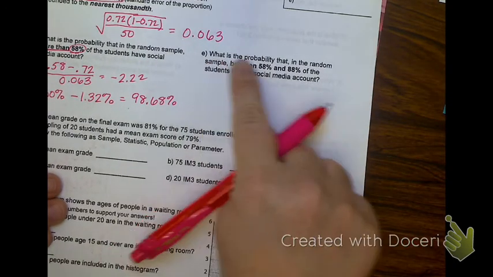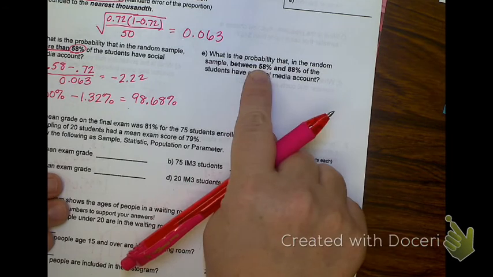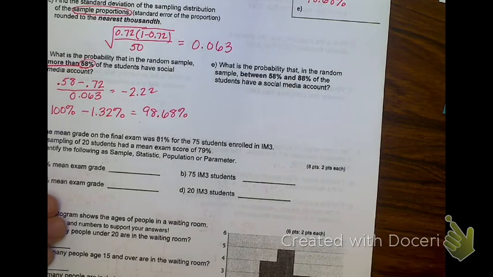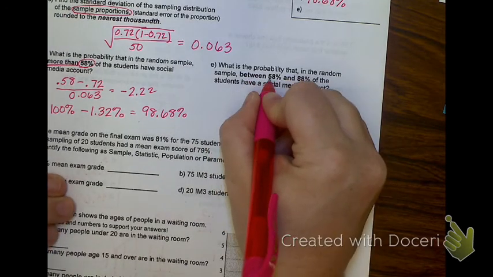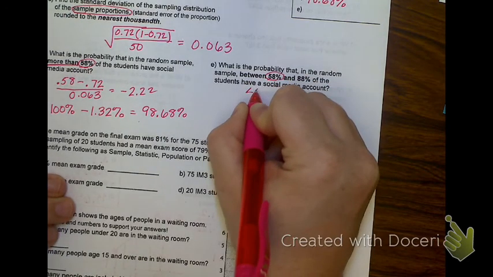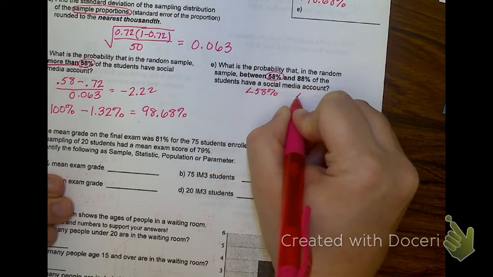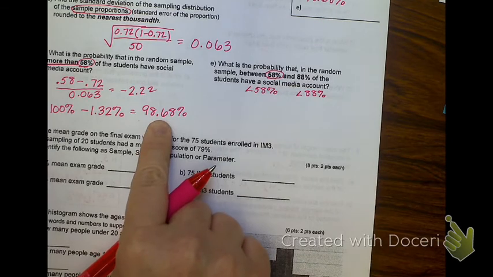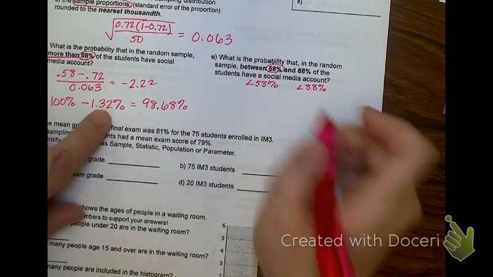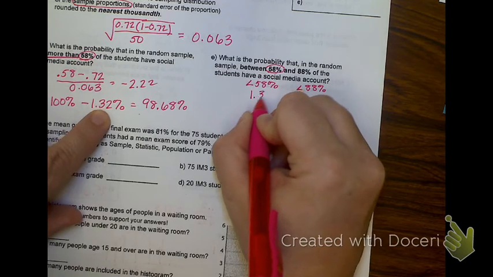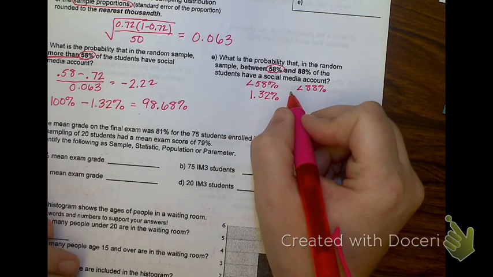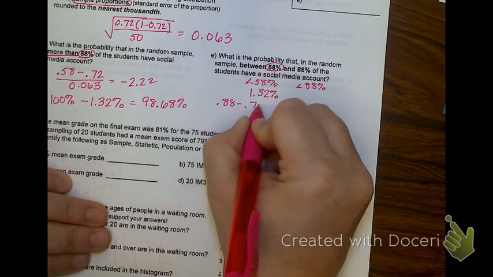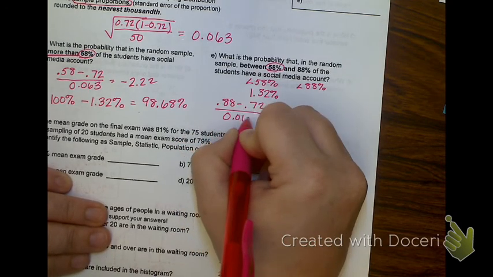And finally, E, what is the probability that you get between 58 and 88? So again, z-score, z-score, get your values off the table, subtract bigger minus smaller. So between, I need less than 58% and less than 88%. Now this is a little tricky because this last answer is not less than 58%. That's what was less than 58%. So this is 1.32%. Now for the 88%, I have to find a z-score again. So 0.88 minus 0.72 over 0.063.